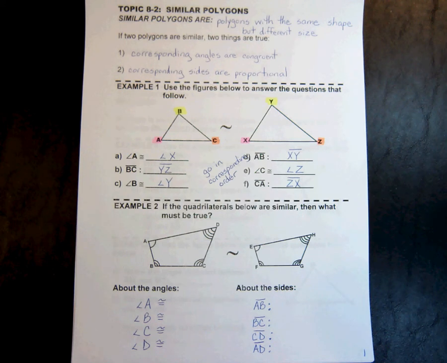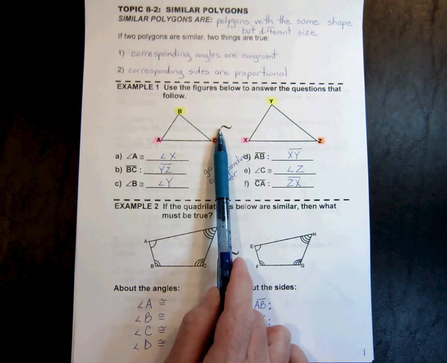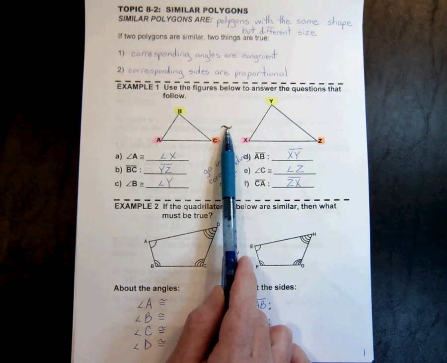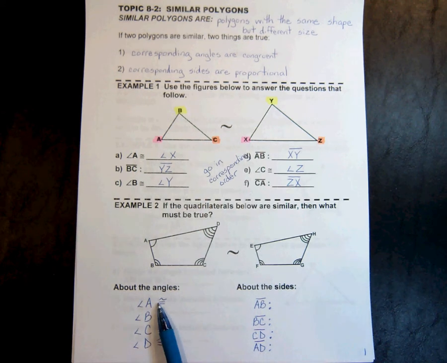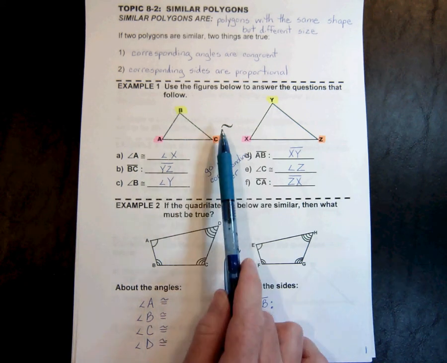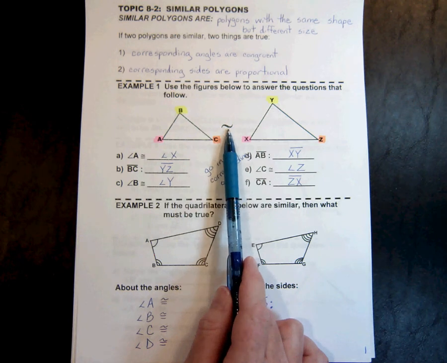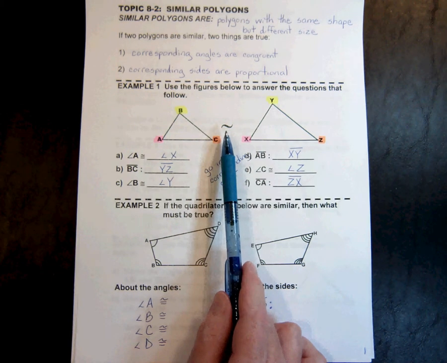The two things that make them similar are that corresponding angles are congruent and corresponding sides are proportionate. So make sure as we go through this that you understand that the angles have to actually be the exact same, however the sides are proportioned. Using the figure below to answer the questions that follow, notice the symbol for similar. It's a little squiggly, similar to what's shown on top of a congruent sign. We'll get to that in a minute, but just by itself, that doesn't show equality, it only shows proportion, that they're similar to each other.